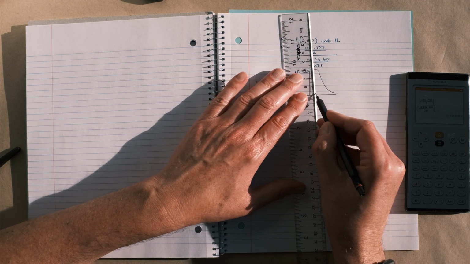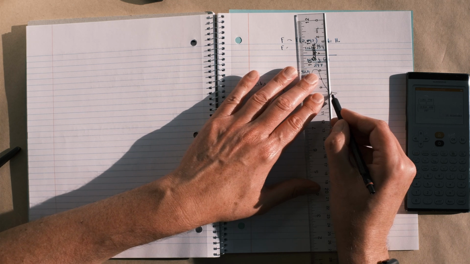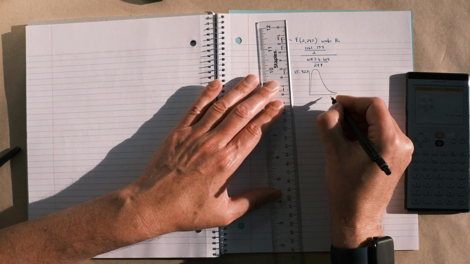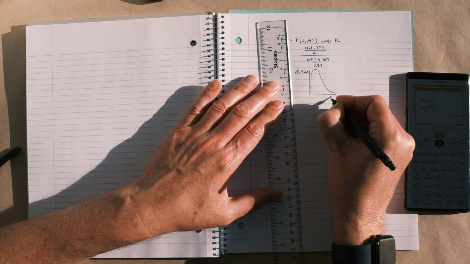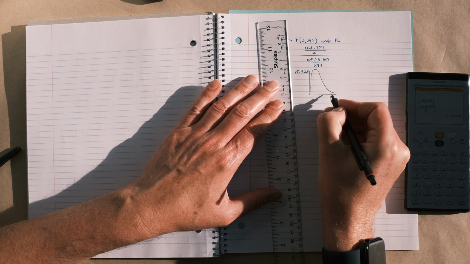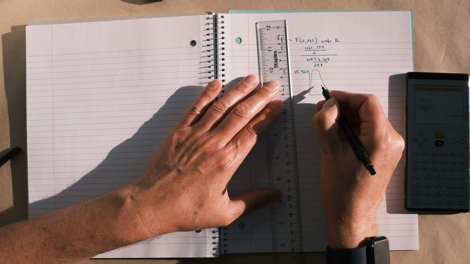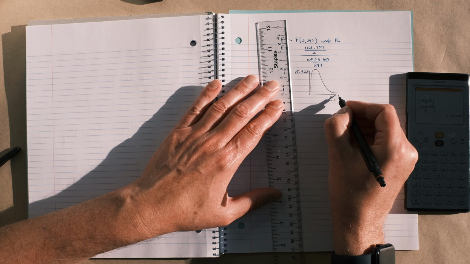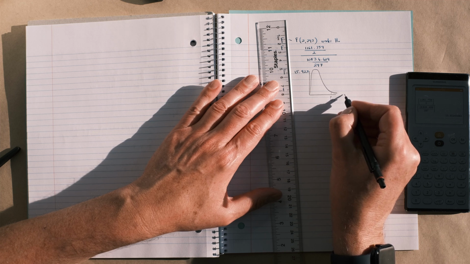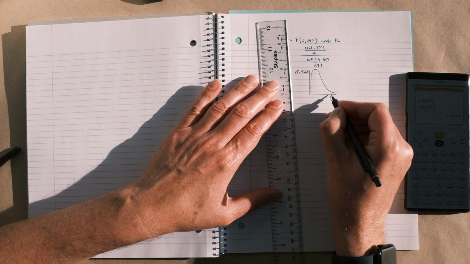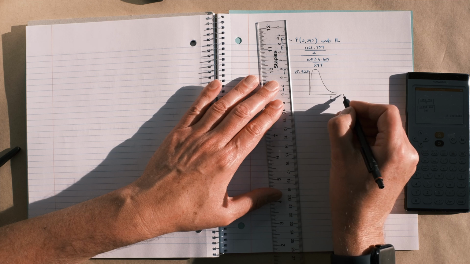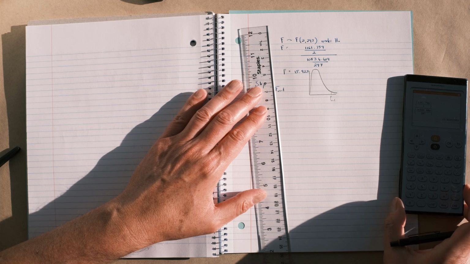We want to move all the way across till we get to some critical value. Remember, these are all F values. That'll be our critical value there, such that on this side we have 95% of the area under the curve, and on this region here are the least probable, or the 5% least probable values, and that is going to be our region of rejection. So let's have a look at that.